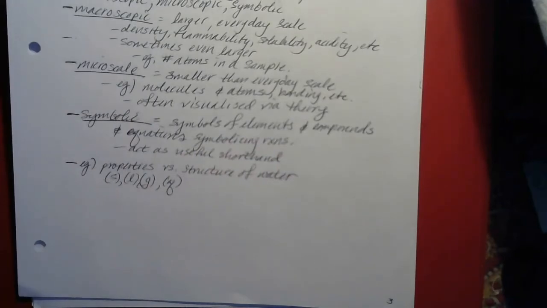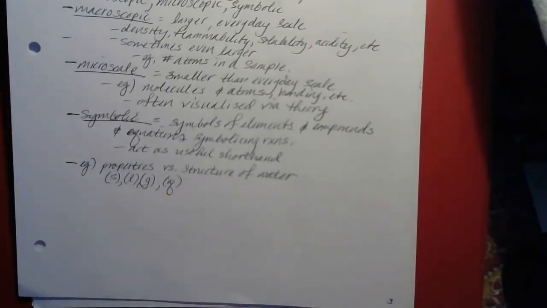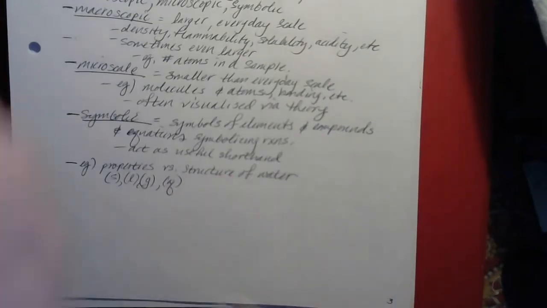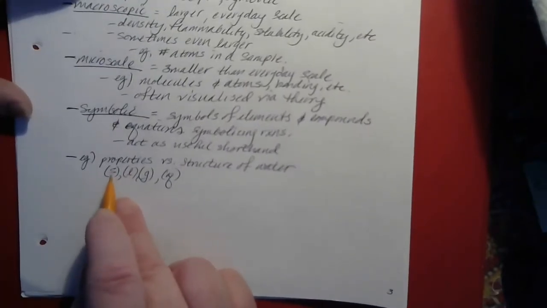And so compounds can be symbolized by just using the symbols for the elements. And we can symbolize chemical reactions by writing out the formulas for the reactants, the stuff you start with, in other words, and the products, the stuff you end up with. And that's all symbolic. Also, as part of these symbols for elements or compounds, we often use what are known as phase symbols.